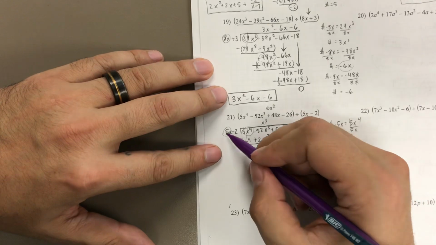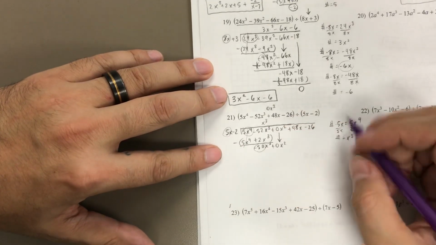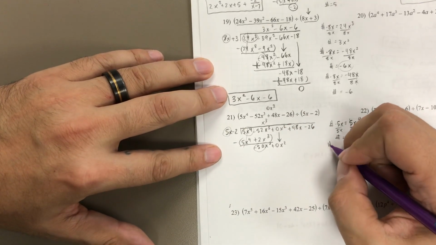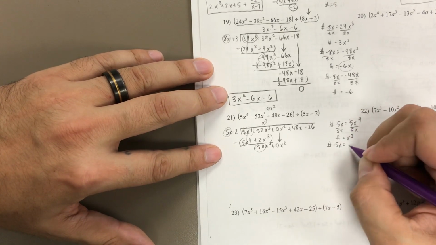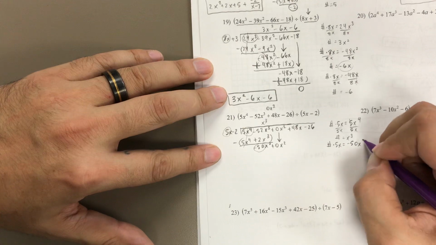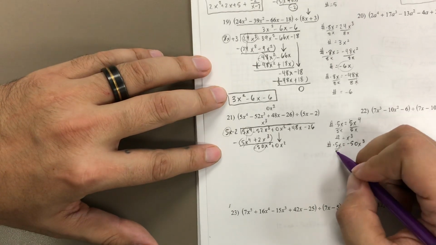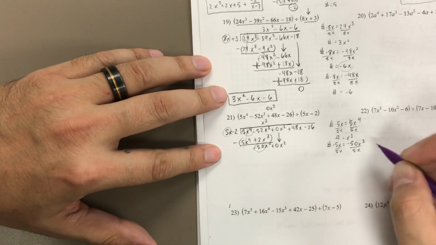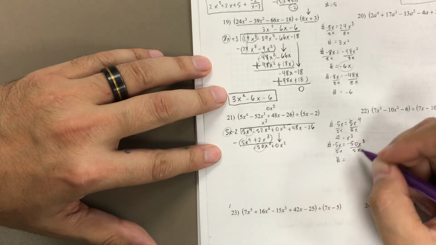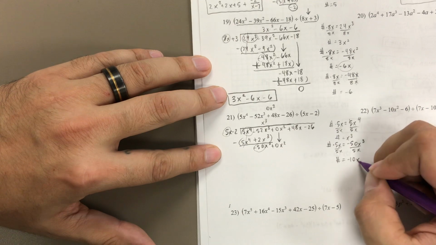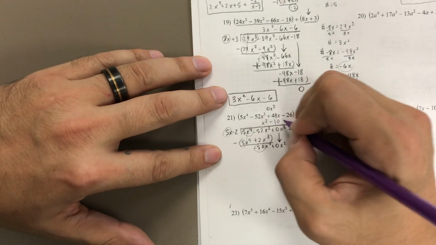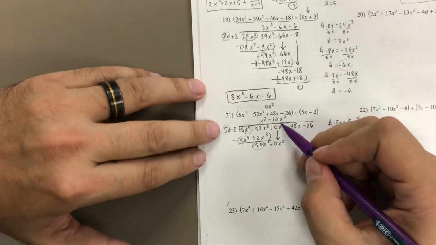So now we need to make that 5x look like this negative 50x to the third. So we do the same thing that we practiced before. So some number times 5x is supposed to look like negative 50x to the third power. So we divide both sides by 5x. So we get that that number is going to be equal to negative 50 divided by 5 is negative 10. X to the third divided by x is x squared. So negative 10x squared.